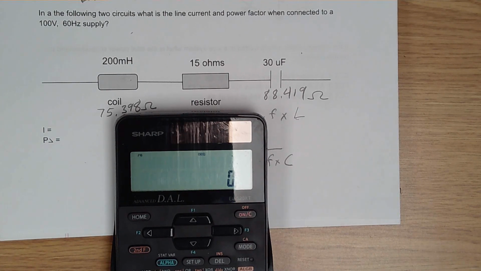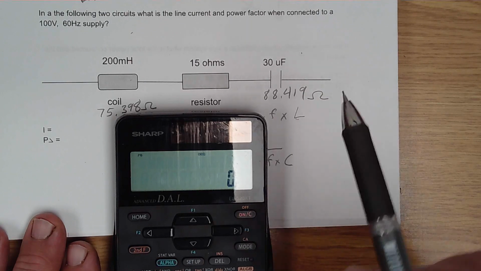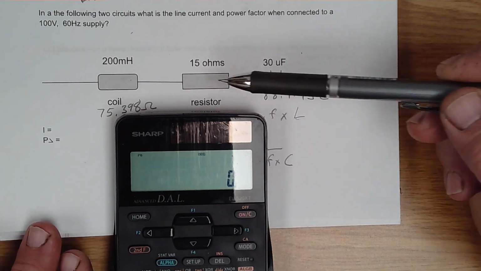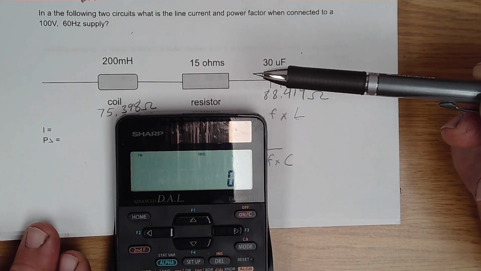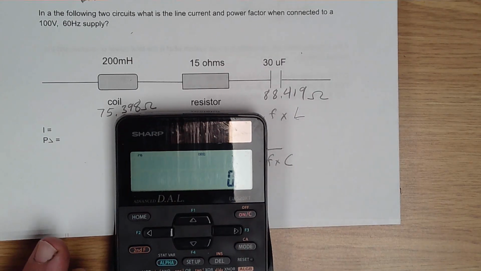So instead of breaking it all down into horizontal and vertical components and then doing Pythagorean theorem and everything, we can just add all of these values, and it works whether you're adding resistances in series or currents in parallel, doesn't matter. It works using this method.